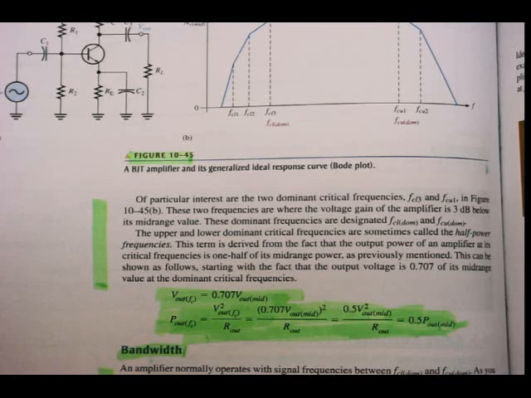This can be shown as follows, starting with the fact that the output voltage is 0.707 of its mid-range value at the dominant critical frequencies, as you can see in that little formula there. So, P out at the critical frequency is V squared out FC divided by R out, and you can see finally, with calculation, 0.5 P out. Alright, half power frequency.